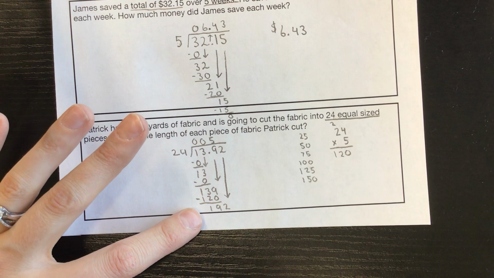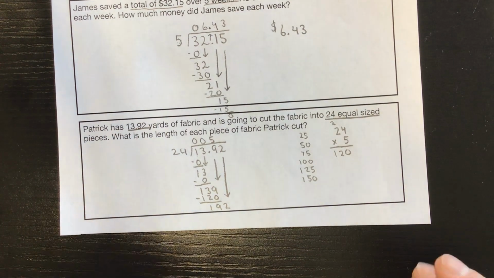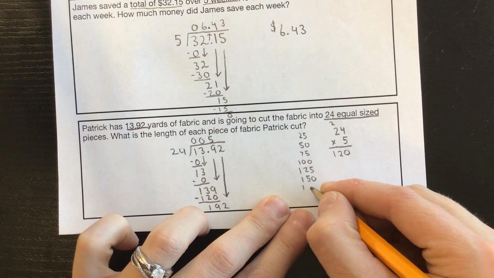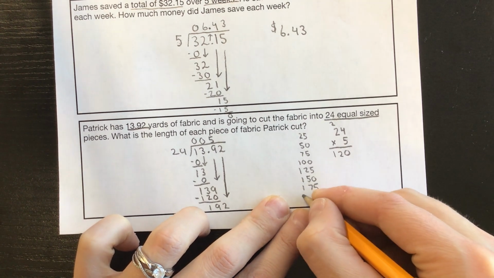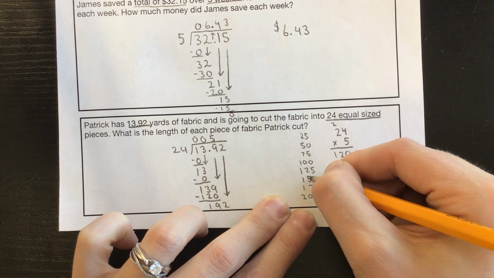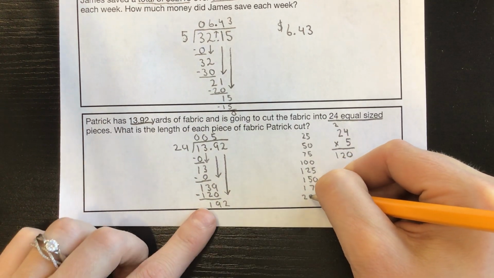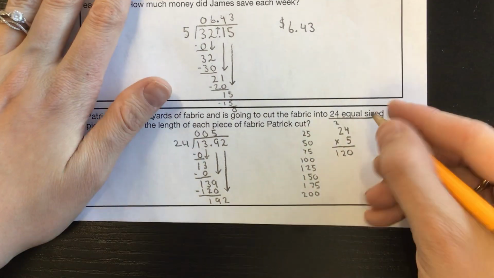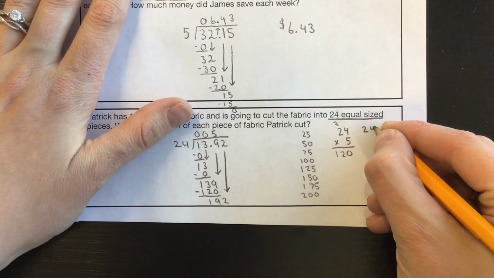24 goes into 192. Okay, I'm going to keep estimating. So let's see, that was 150. Next would be 175, and then 200. So that's 1, 2, 3, 4, 5, 6, 7, 8, maybe 8 times? Because 192 is pretty close to 200. I don't know. Let's try it out and see what we get.